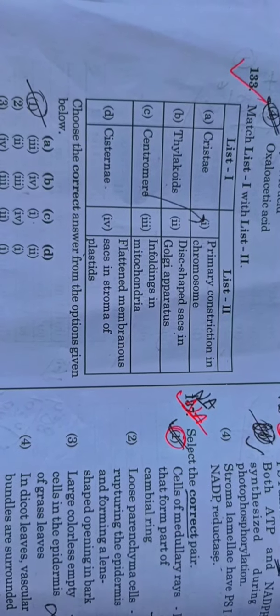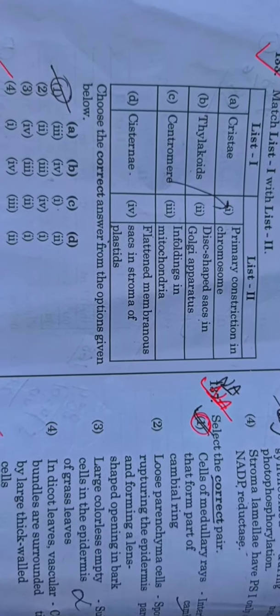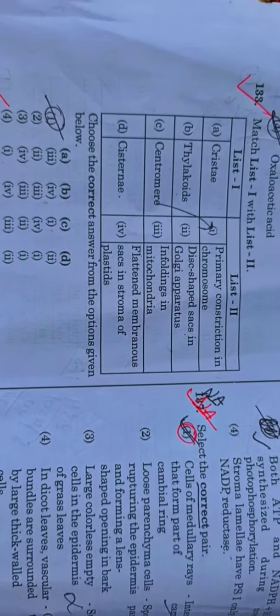Question number 133. Match list 1 with list 2. First we have cristae. So cristae are the enfoldings of the mitochondria. B, that is thylakoids. Thylakoids are the flattened membranous sacs in stroma of plastids. Centromere. Centromere is the primary constriction in chromosomes. And D, cisternae. It is the disc-shaped sacs in Golgi apparatus. So option 1 will be the correct answer.